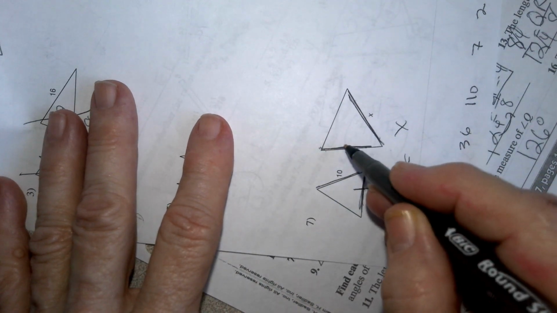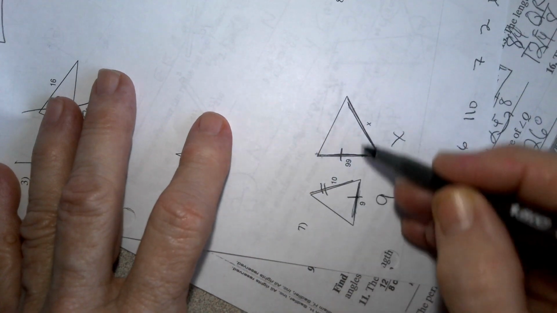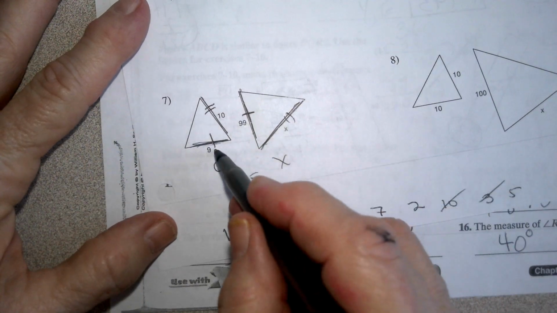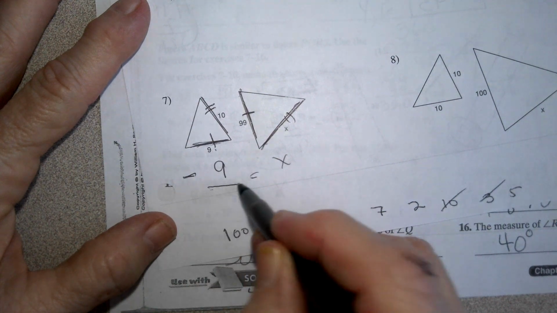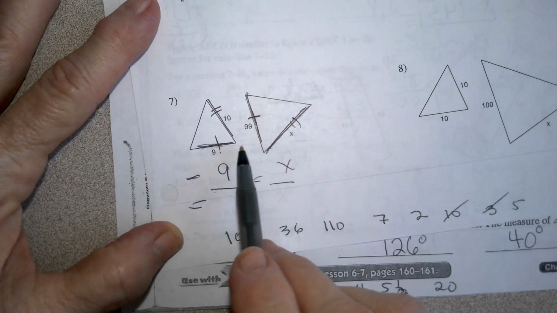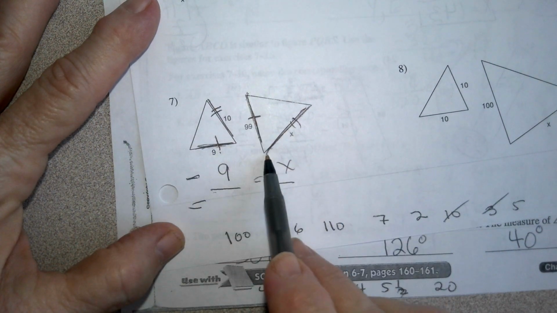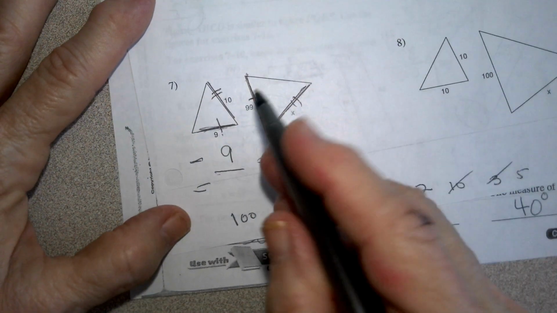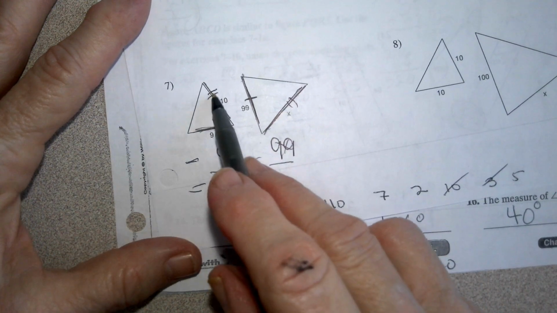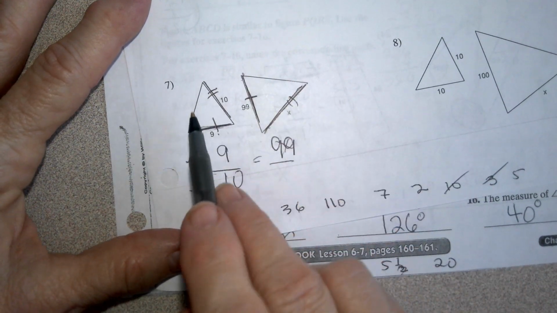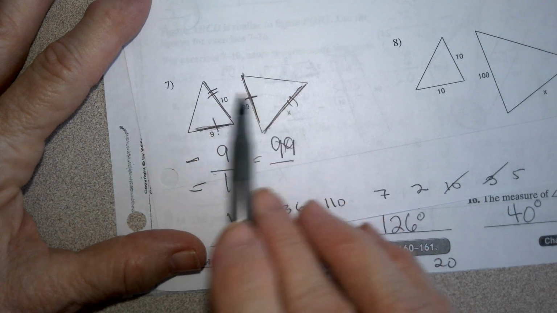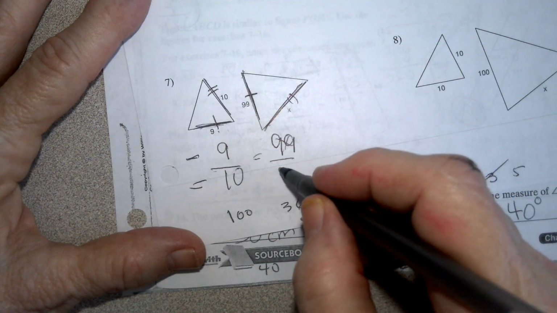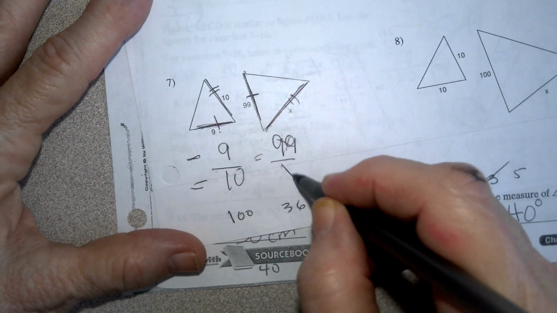So here's my 1 notch, here's my 1 notch, and this one would be my 2. Okay, so I'm going to match the single notch to the double notch. So the 9 corresponds to the 99. And then the 10 corresponds to what? X. And if I give you a test, your triangles will be very distinctive, that you'll be able to see the smallest, the largest, and the middle size. So this is going to be X.